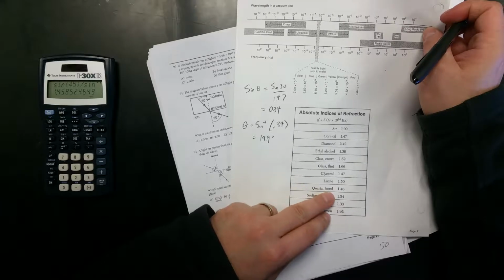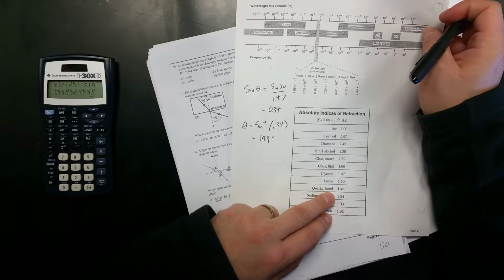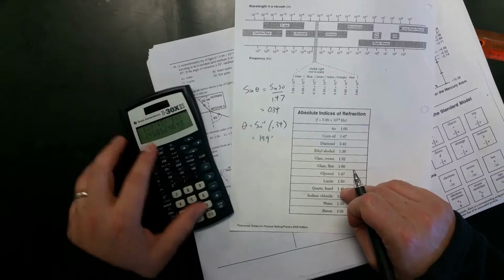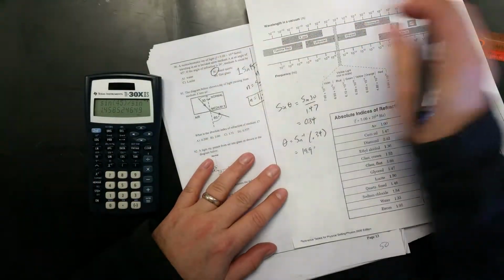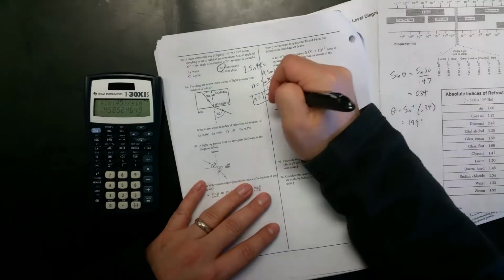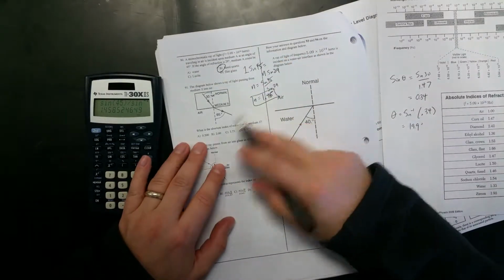It's probably going to be quartz, 1.46. Does this round up to 1.46? It does. It rounds up to 1.46. Fused quartz. Fused quartz right there, 1.46. I'll change that. Okay.